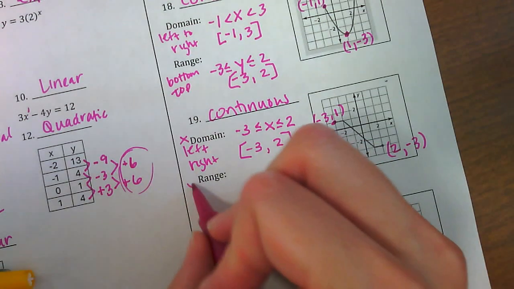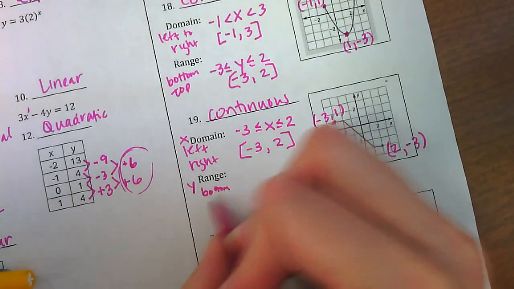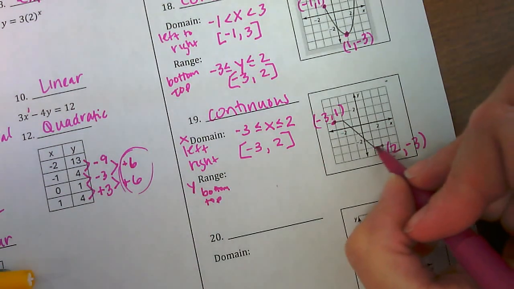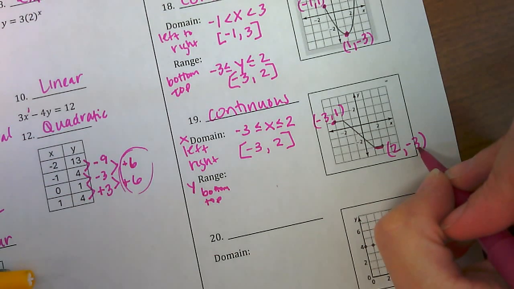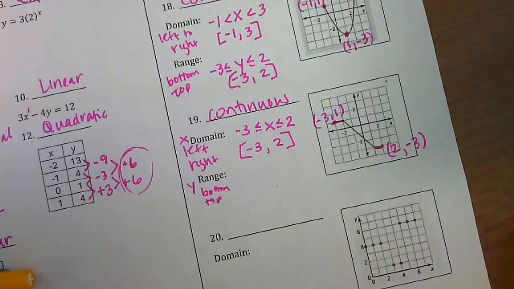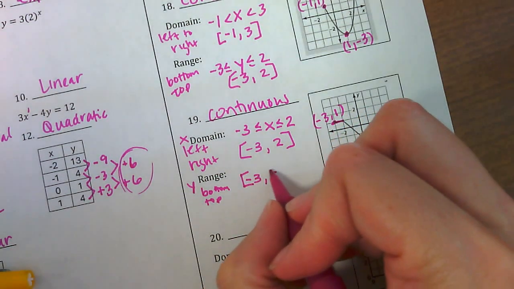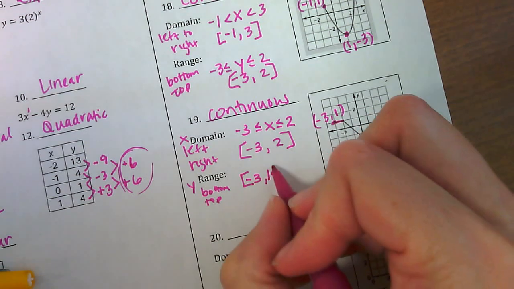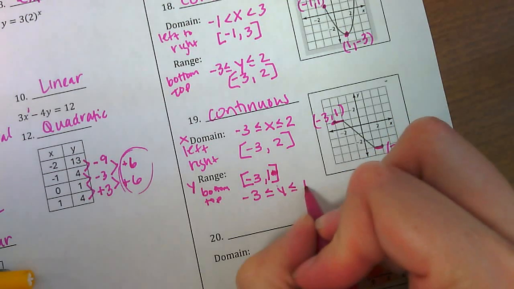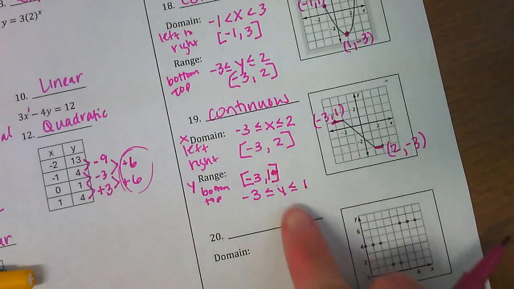For my range, I'm focused on y's, and I go bottom to top. Bottom is down here at either one of these. They have the exact same y value. Top is up here. They have the same y value. So bottom to top, or as an interval, or as an inequality with y in the middle.